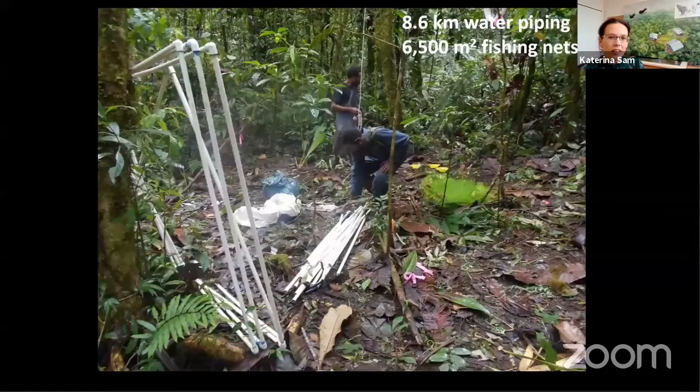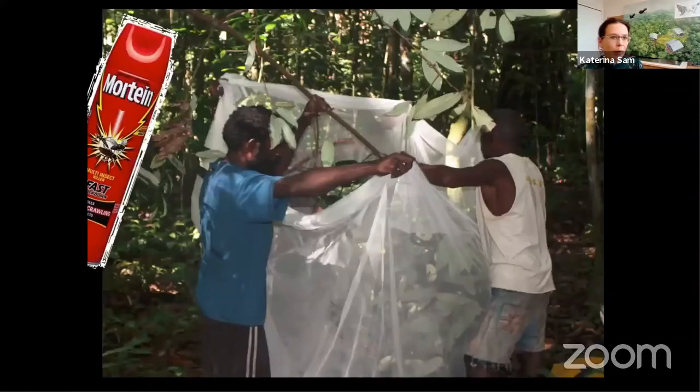And the experiment actually used around 9 kilometers of the water pipes, nearly 1 full football field of the fishing nets. And here are the assistants building the exclosures in the forest understories. The experiment lasts 2 times 6 months.